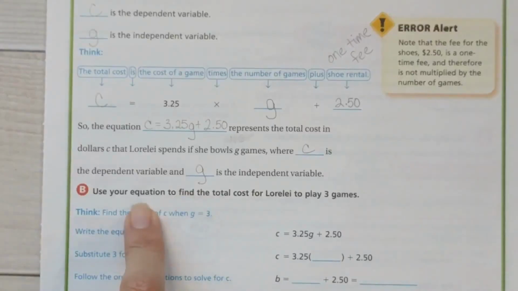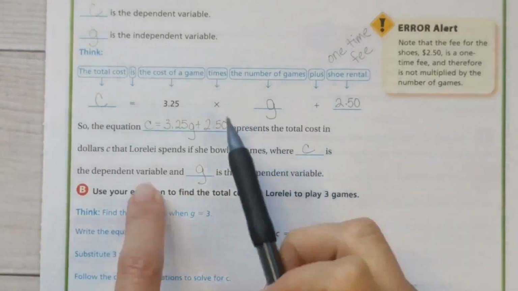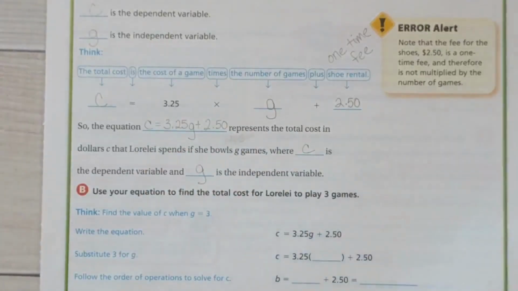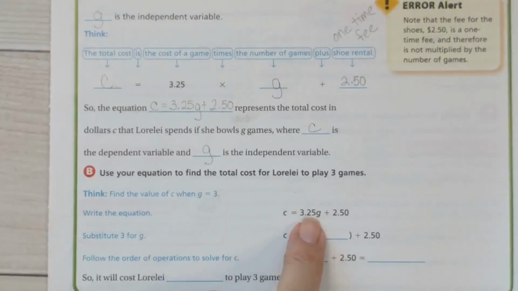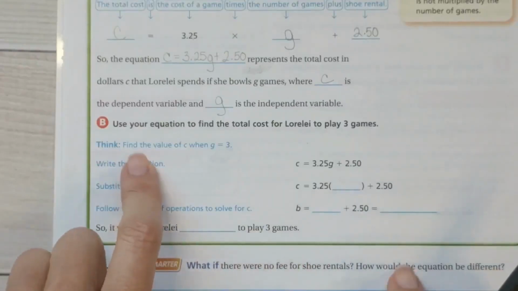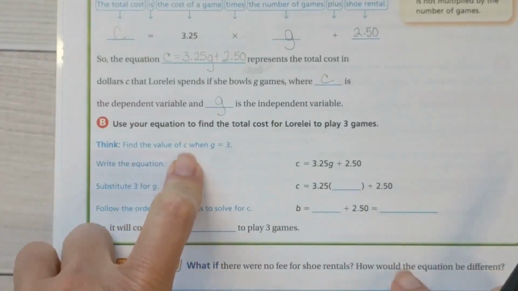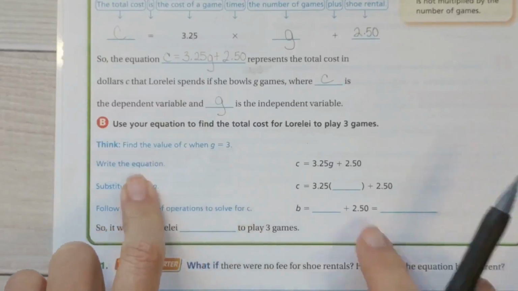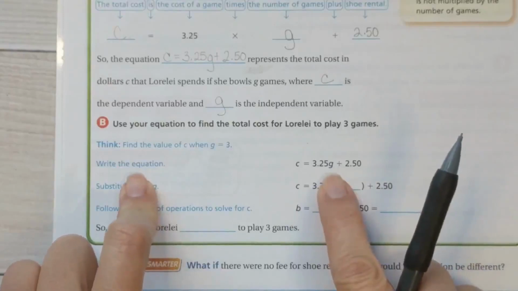All right, so now we're going to use this equation that we created up here. Notice how they wrote it without the multiplication sign in between. Find the value of C, or the total cost, when G is 3. So that means she played 3 games. So first we write the equation, which they did for us.